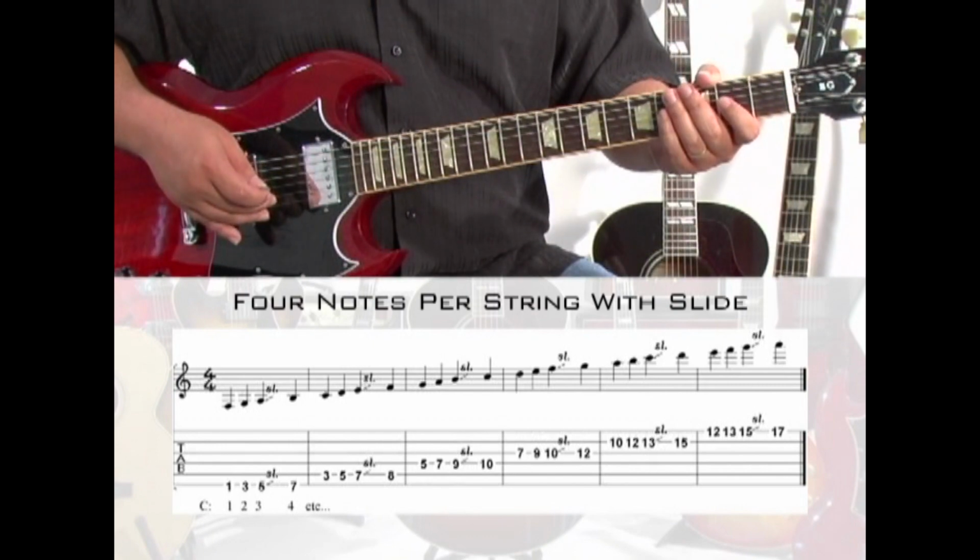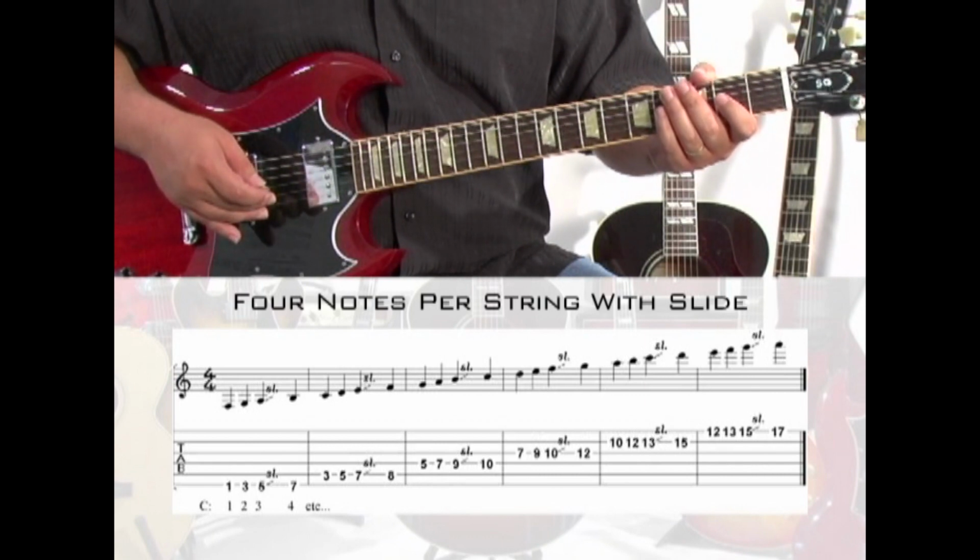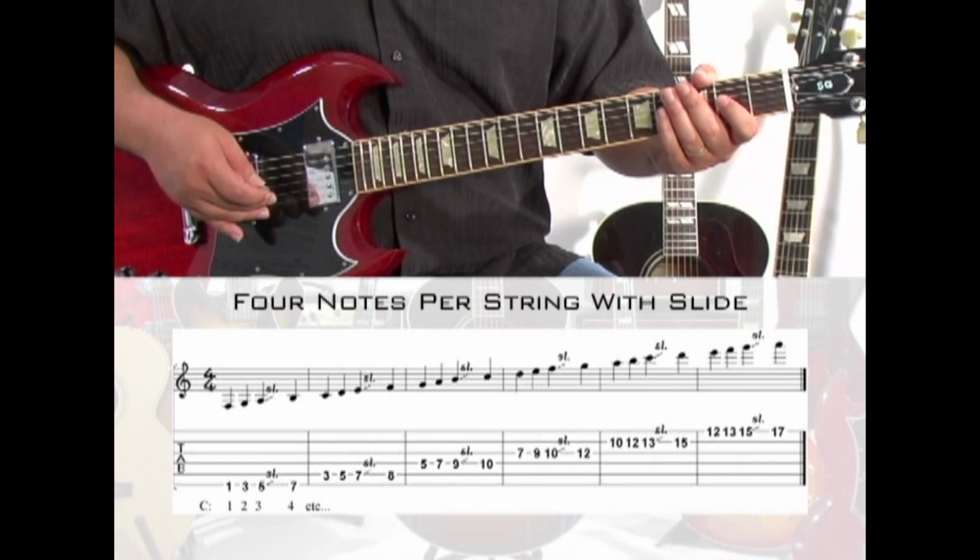This can be a great exercise to get to know the fretboard. Instead of starting on the 6th string for an ascending run, start with an open note on the 5th or 4th string. Another idea for a descending run, start above the 17th fret on the 2nd or 3rd string.